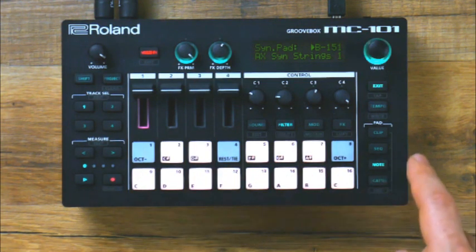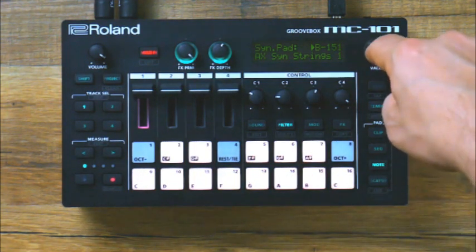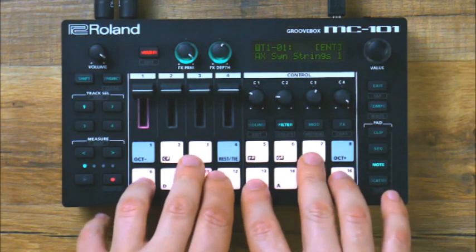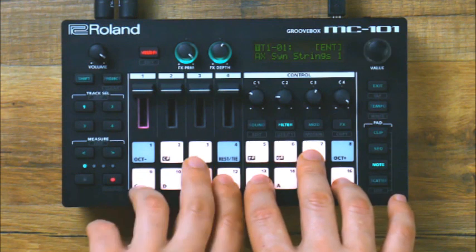When you've found the sound that you want, press the value knob in to commit it to the track. Now, when you're using the MC-101, the sound will not change.